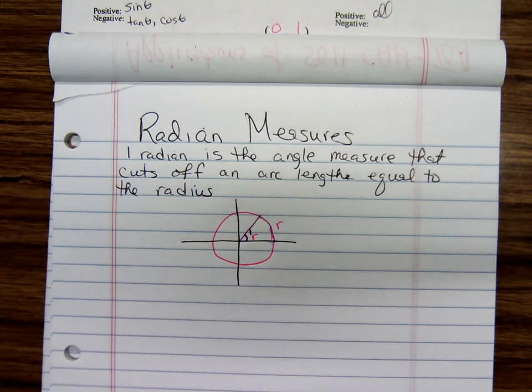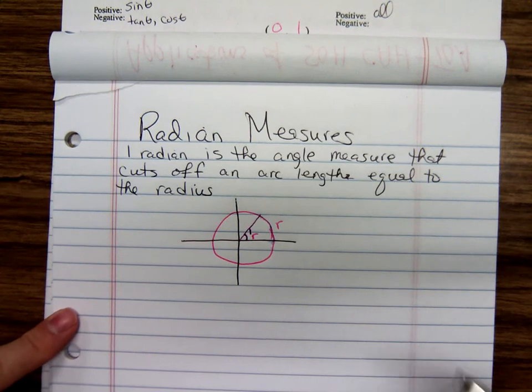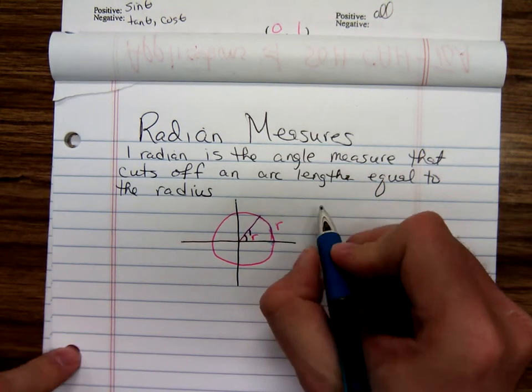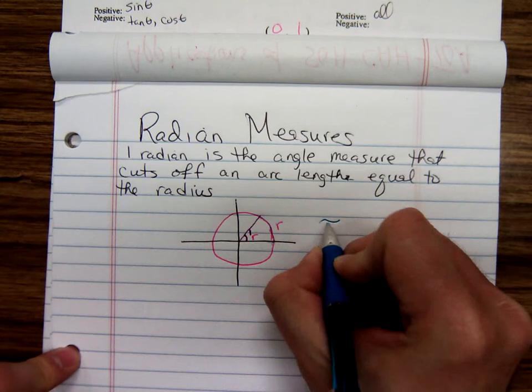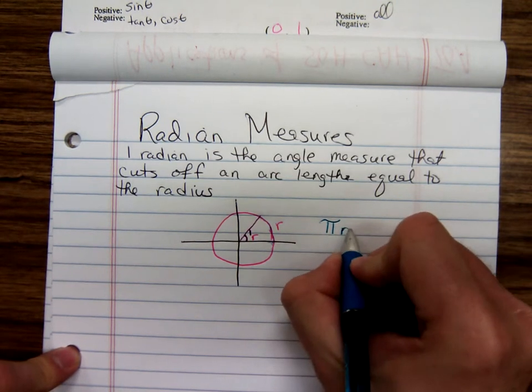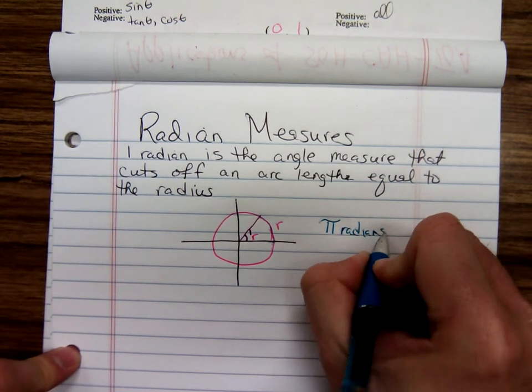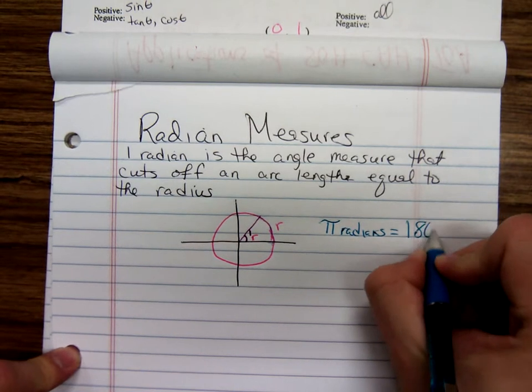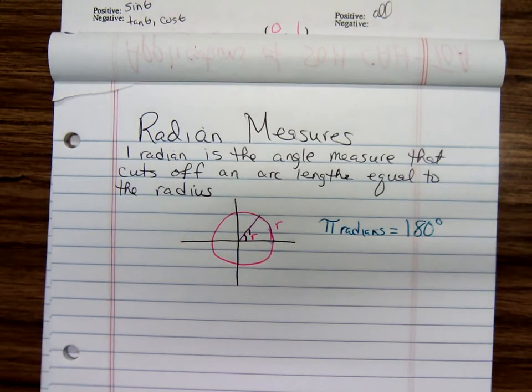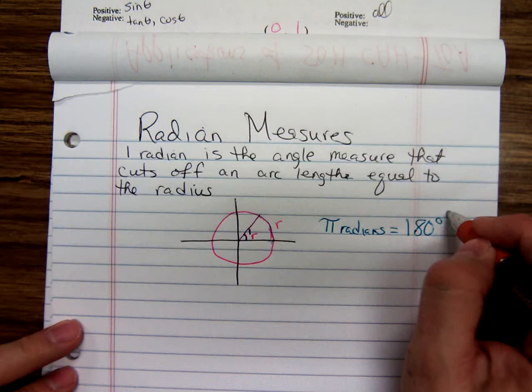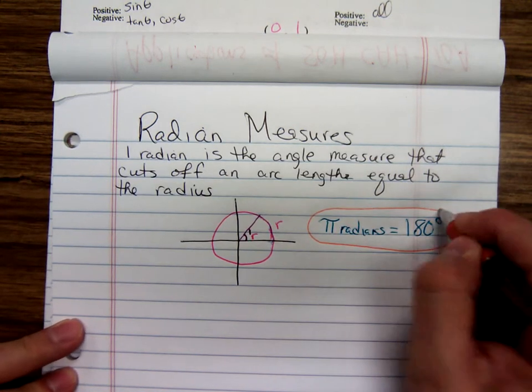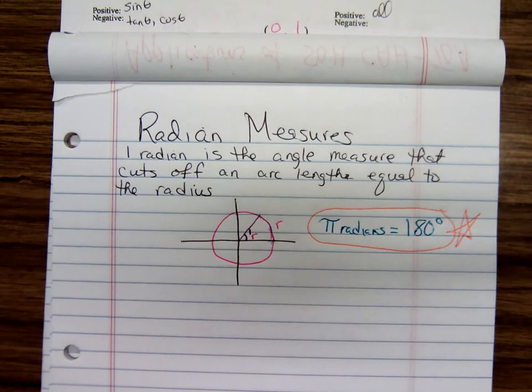Generally, if you ask someone to define radian measures, the fact that helps them work with it so much is that pi radians is equal to 180 degrees. That's the key little fact that you need to know. Pi radians is 180 degrees.